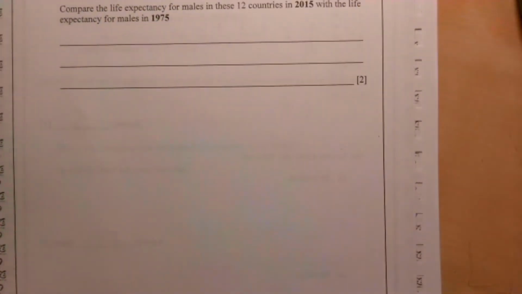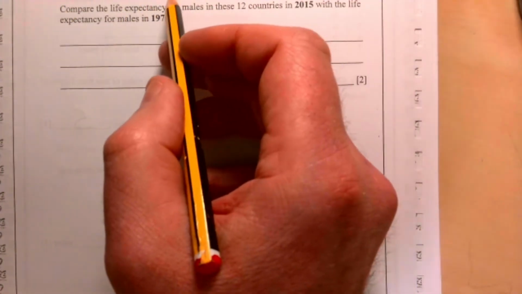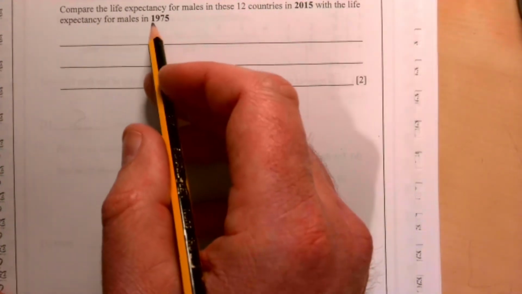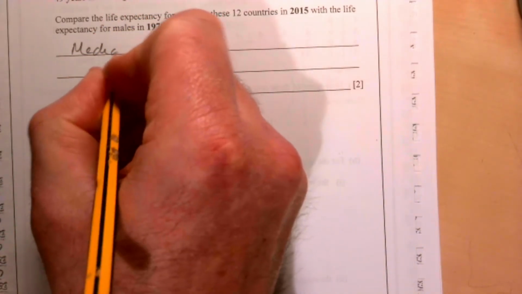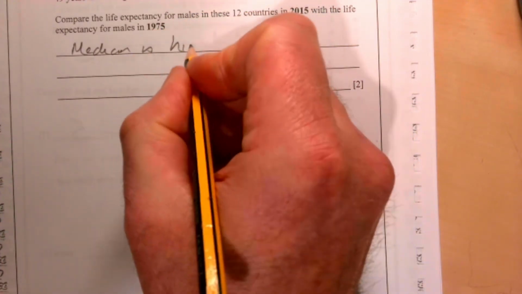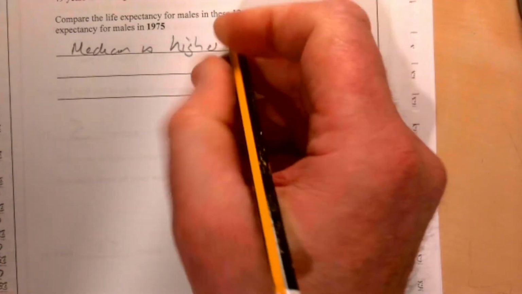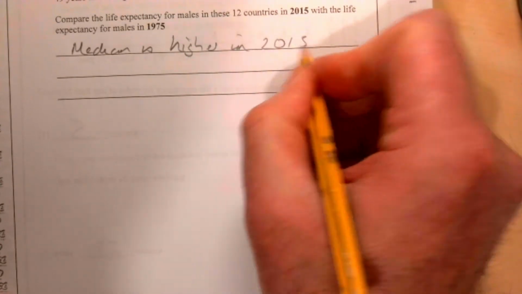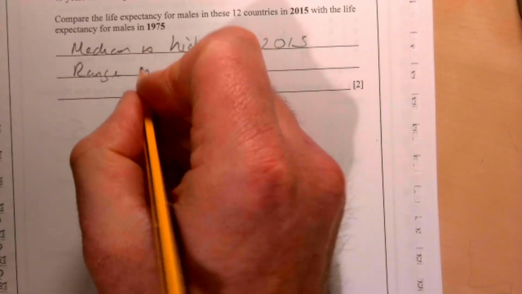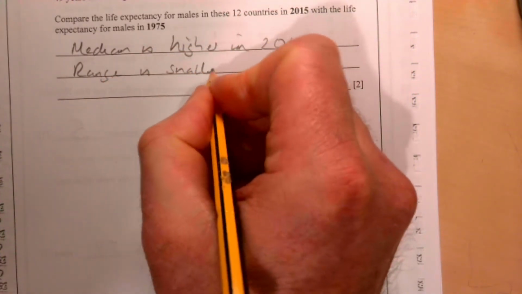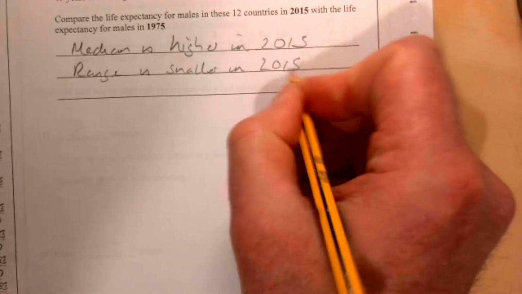In 1975, the life expectancy in the same 12 countries had a median of 49 and a range of 30. Compare the life expectancy in the two countries with life expectancy for males in 1975. So obviously the median is higher in 2015, and the range is smaller in 2015 would be the two obvious comments then to make about that.